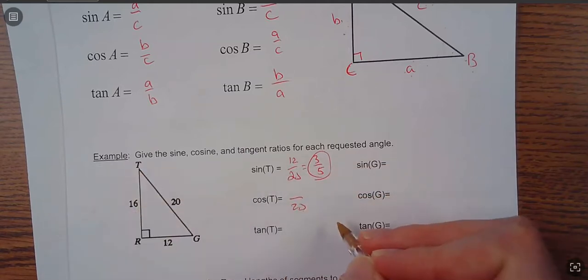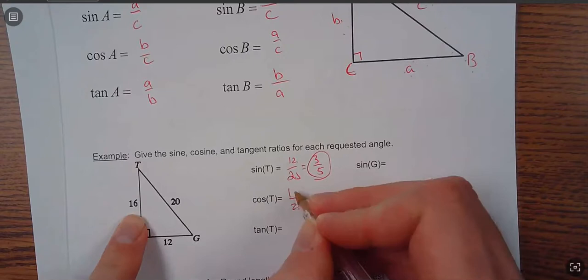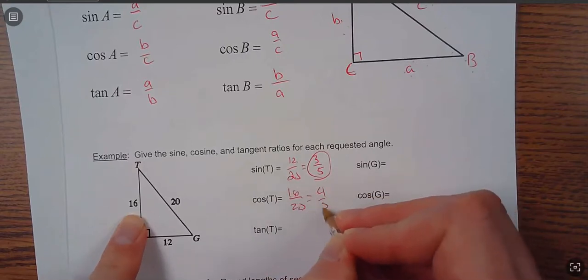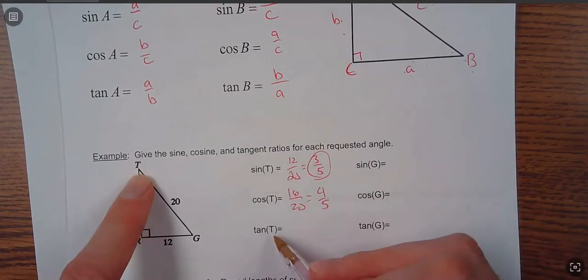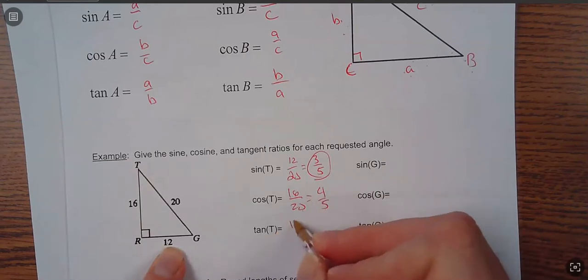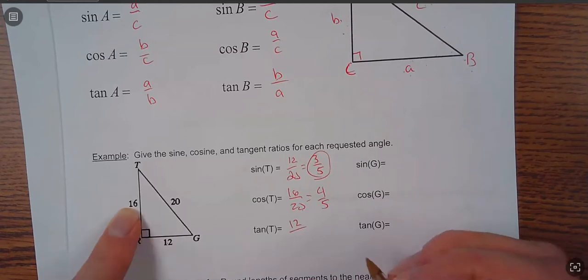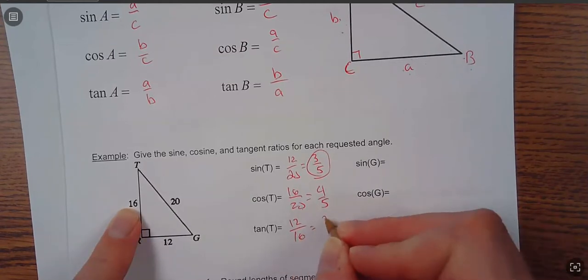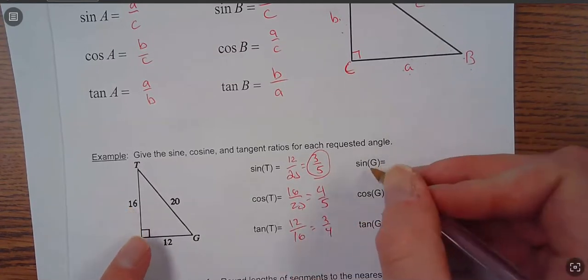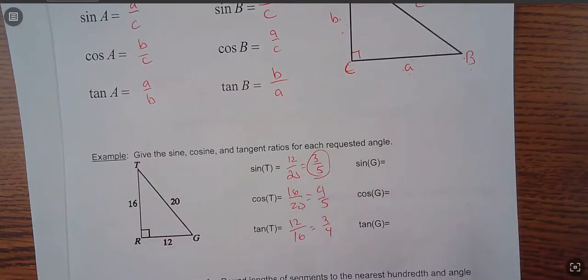Now what side is adjacent but not the hypotenuse? 16. Okay, reduce that down, 4/5. Tangent of T is opposite over adjacent, which, when we say adjacent, we mean adjacent but not the hypotenuse, 16. That'd be 3/4.